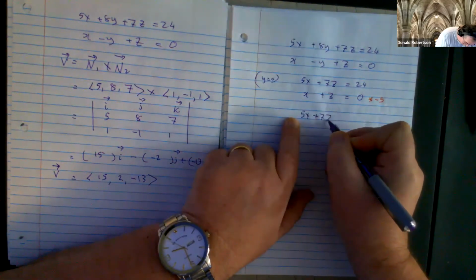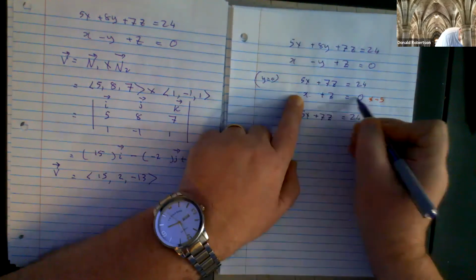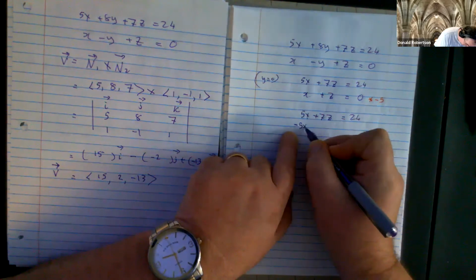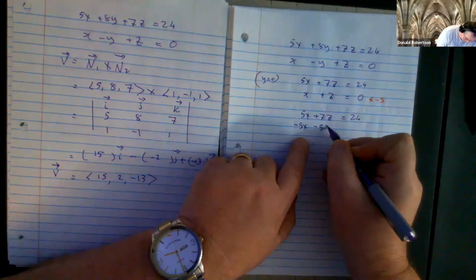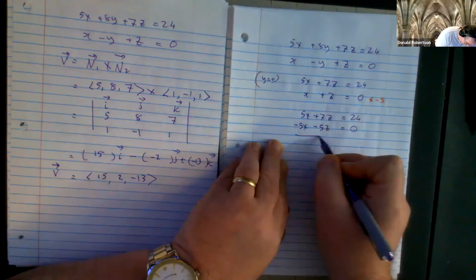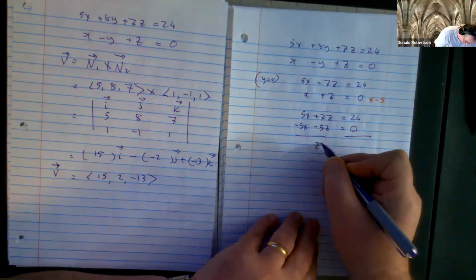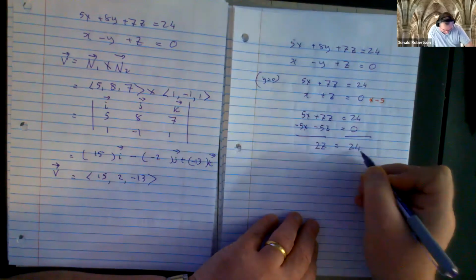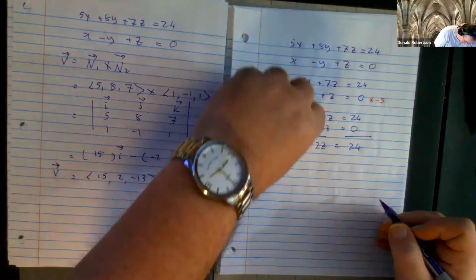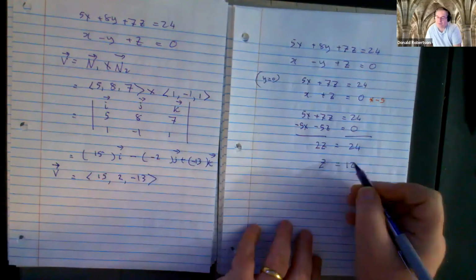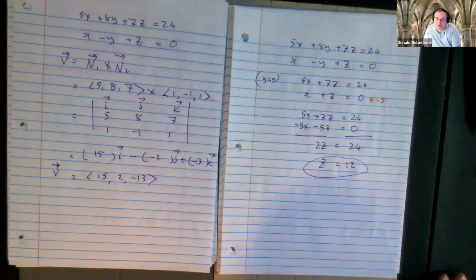I'm going to multiply all of these by -5. So I get -5x, -5z equals nothing. Now I can add the equations together. When you add these together, you get 2z. You add these together, you get 24. And you add these together and they kill each other off. And that gives me a very nice z. Hey, we dodged the bullet there.